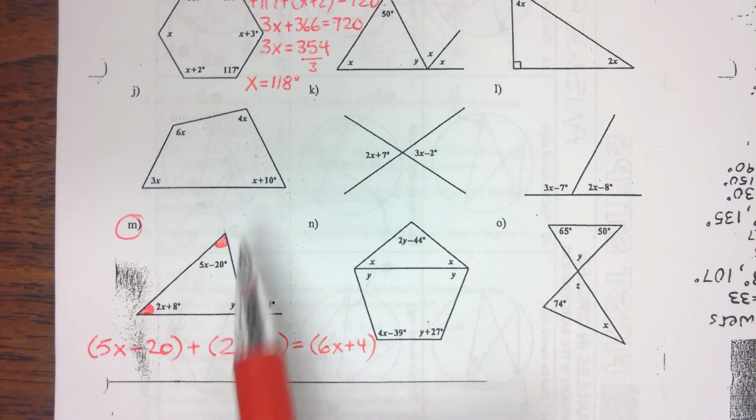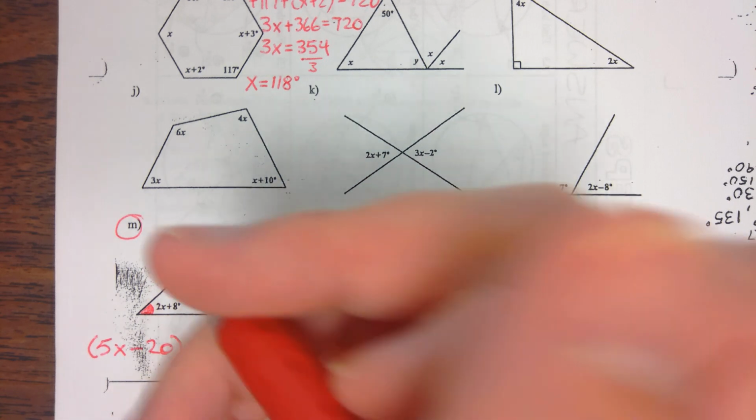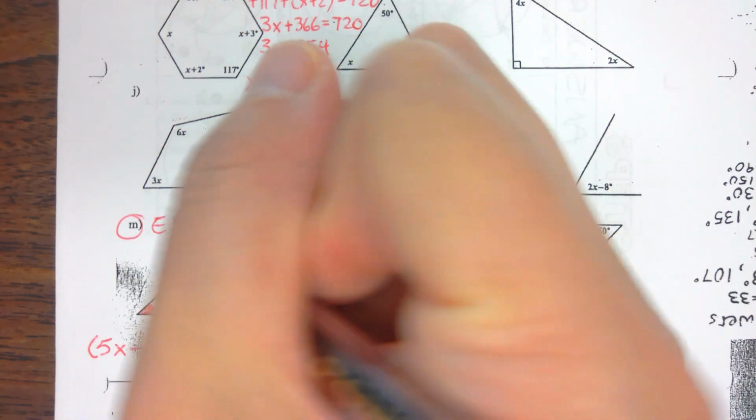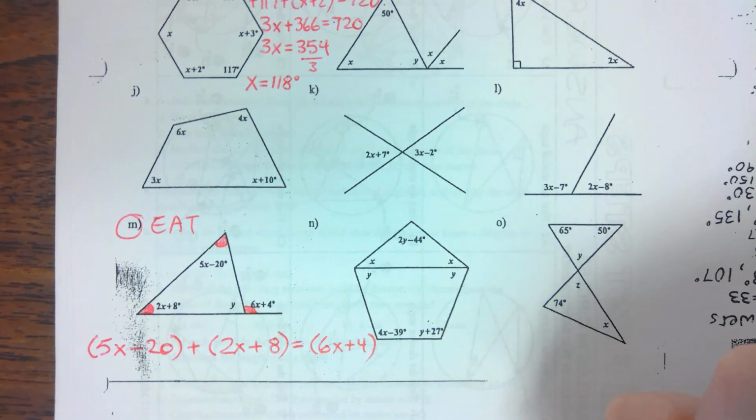What is this theorem called? Who remembers from last week? EAT. What does it stand for?